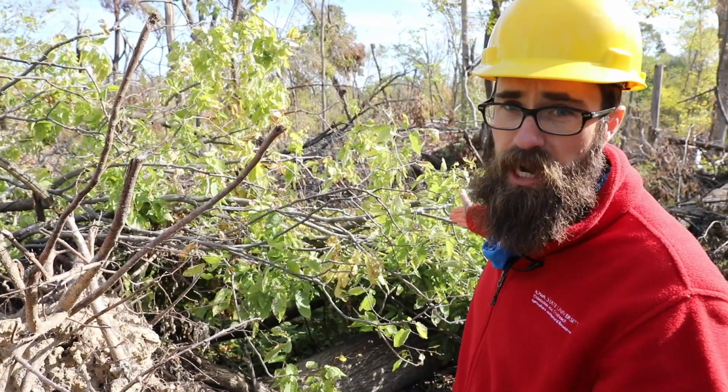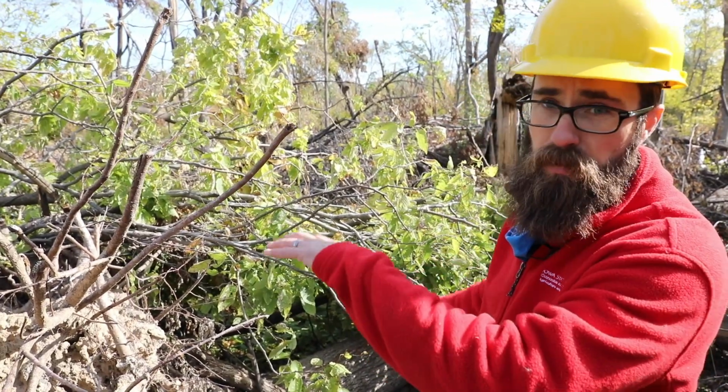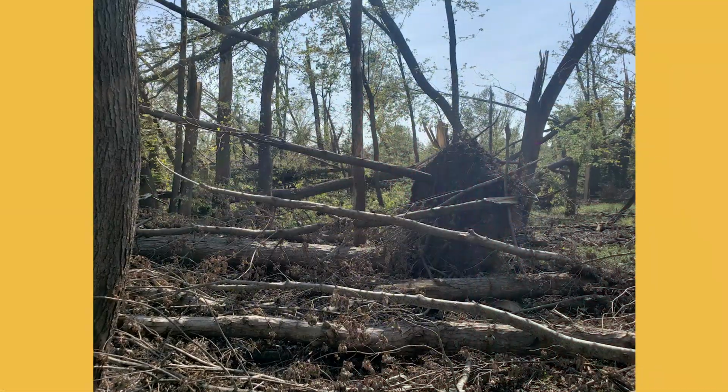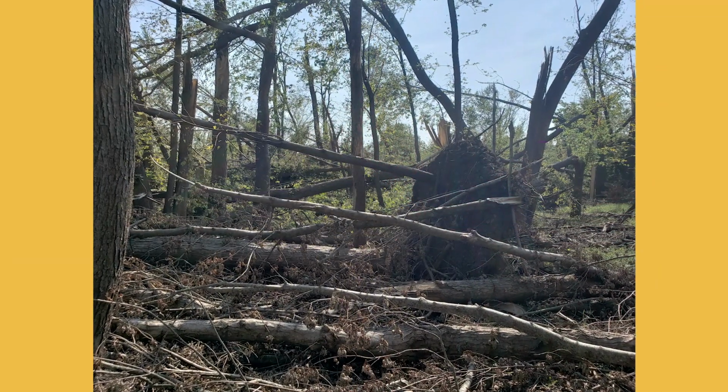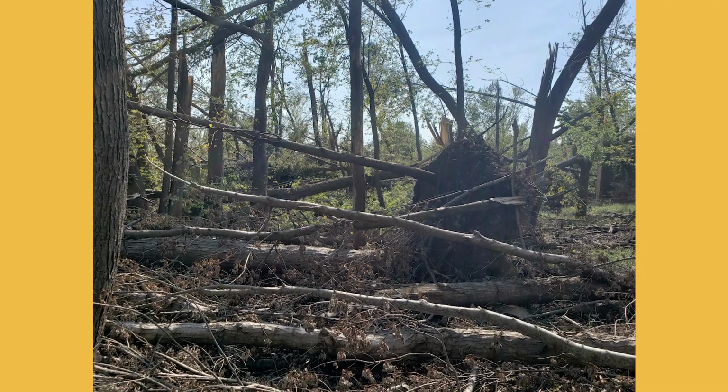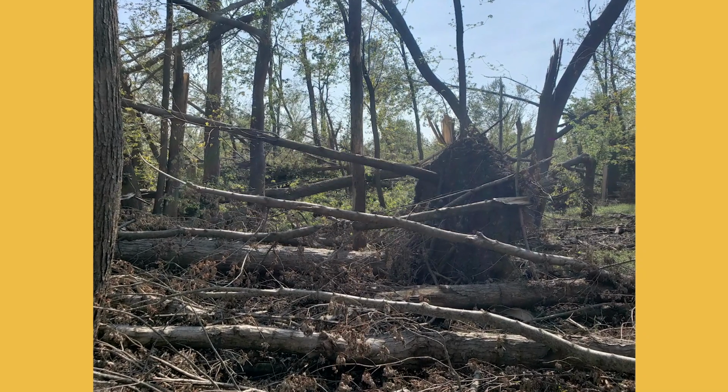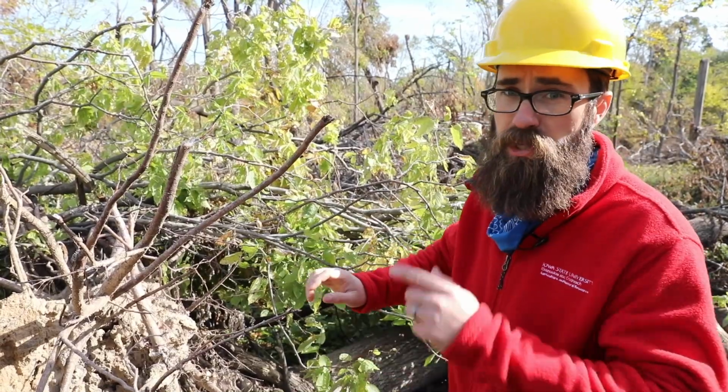take the weight off this top, there's a very good chance this root ball could spring back up and impact you. So again, when you're out here doing this work, it's incredibly important to be cognizant of all the things that could happen once you make that cut.